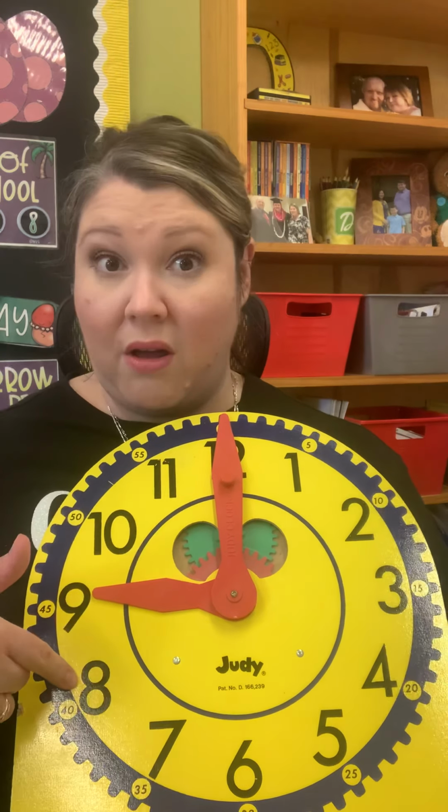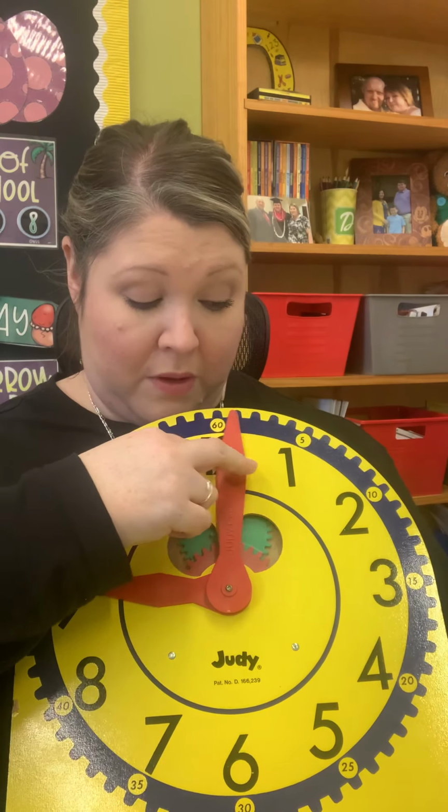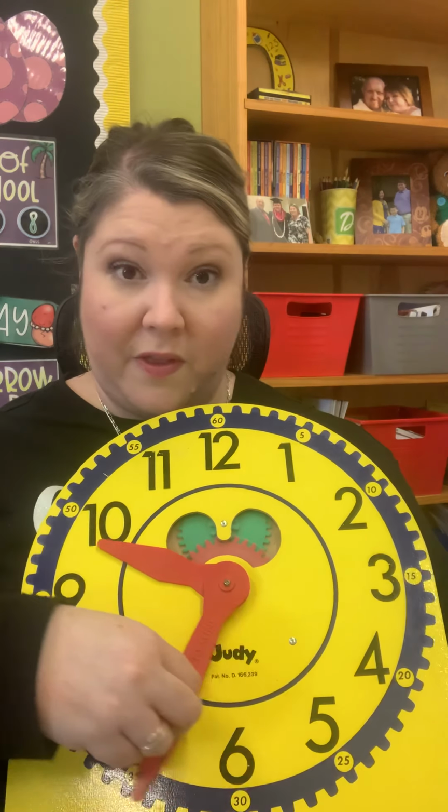My hour hand only moved to the next number. It's because that short hour hand moves much more slowly. It takes 1 hour to get from 8 to 9. But this goes around all that way in 1 hour.